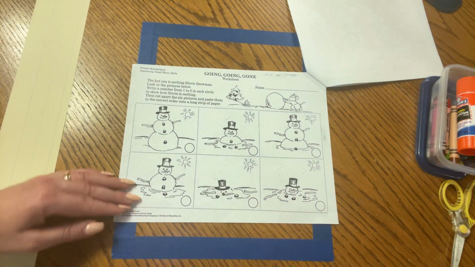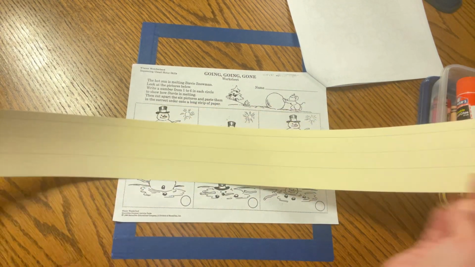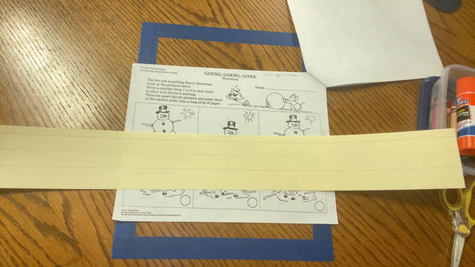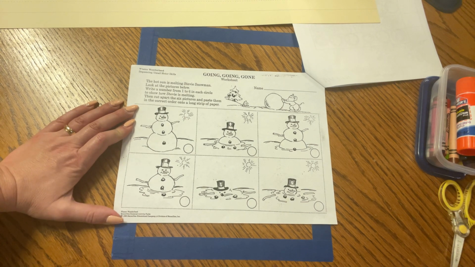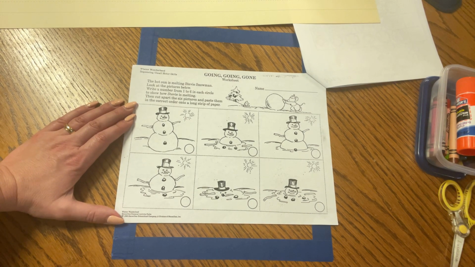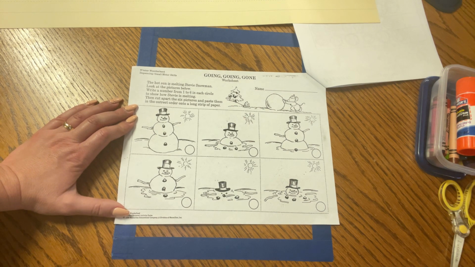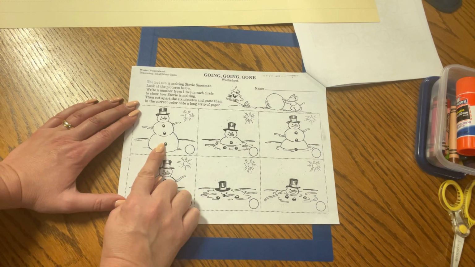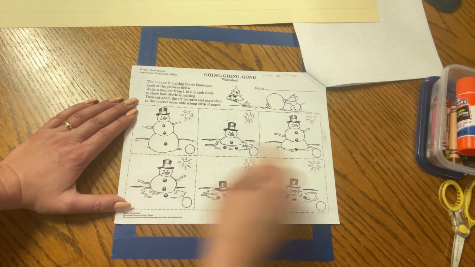How about that? You are also going to need one of your sentence strips, these long strips of paper, because then we're going to glue Bob the Snowman shrinking, shrinking, shrinking, and melting, melting, melting. Okay, so the first thing we need to do is to decide, what do you think is the first part of Bob's story? Well, I think it's this snowman. He is big, he is full, he has not melted yet, okay?